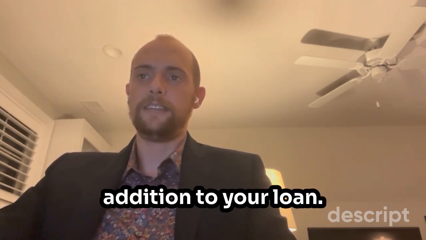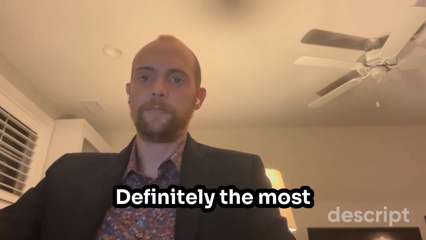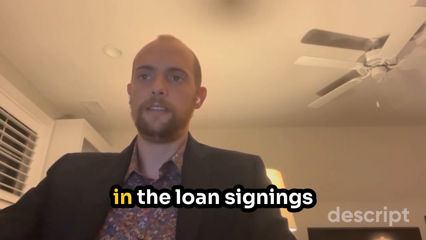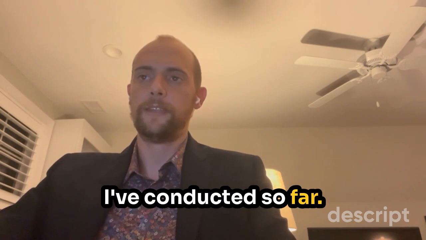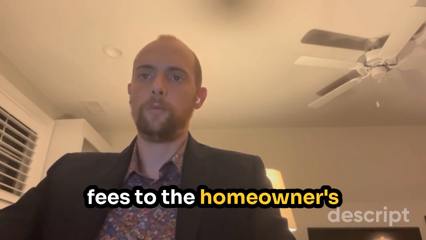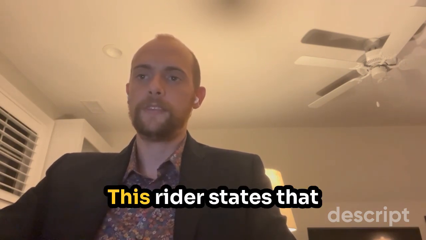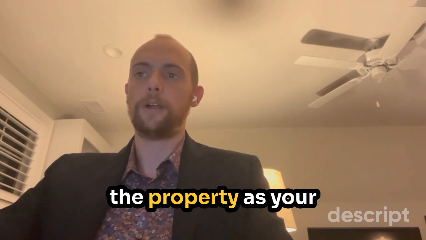Riders. This loan has a rider, meaning an addition to your loan. Planned unit development rider. Definitely the most common that I've seen in the loan signings I've conducted so far. This requires you to pay fees to the Homeowners Association. Second home rider. This rider states that you are not occupying the property as your primary residence.